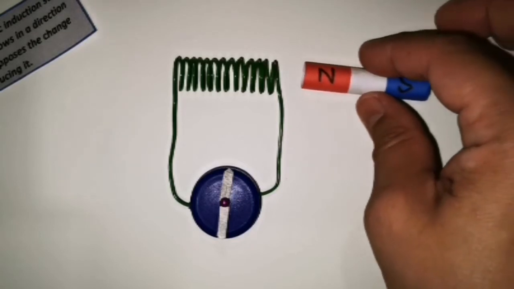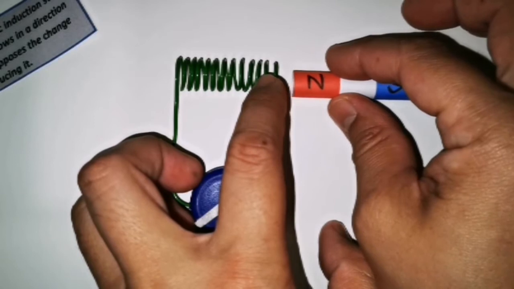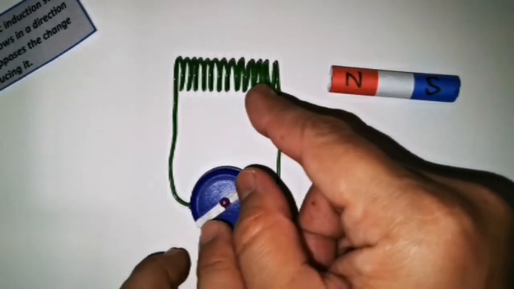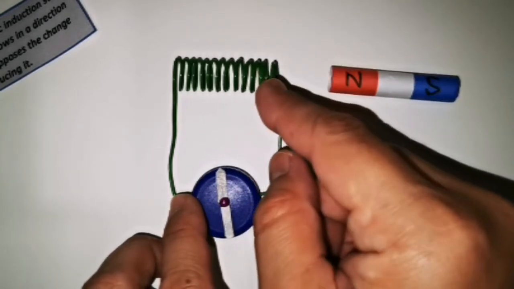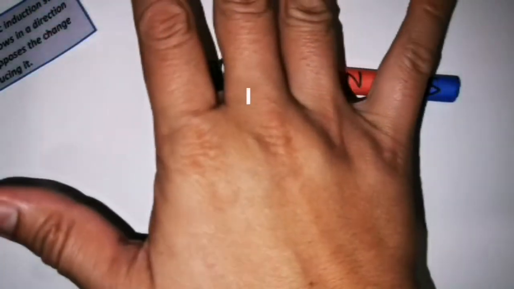If it goes to the left, it must go to the right. How to make the magnet move away? So this polarity must be north pole to repel it. So what is the direction of the current using the right hand grip rule?